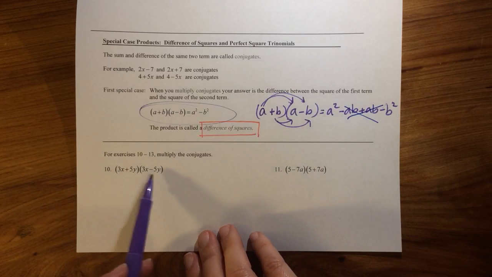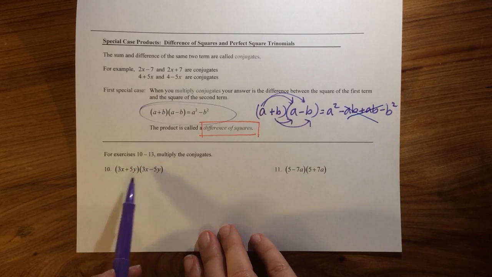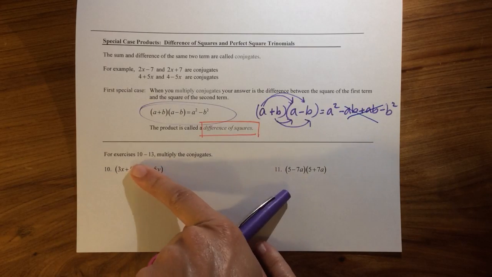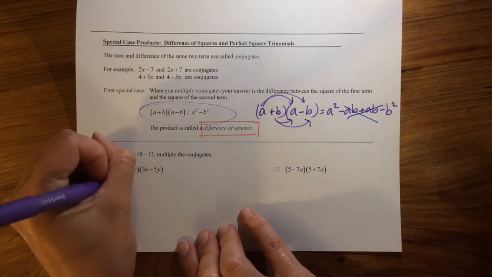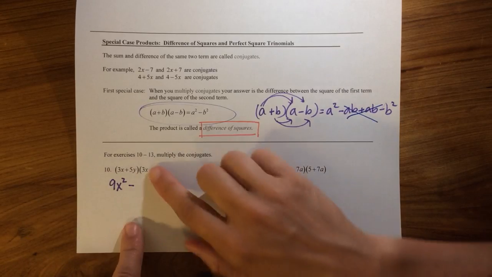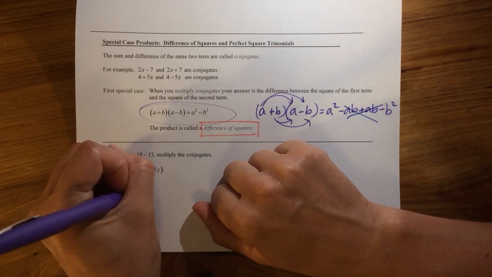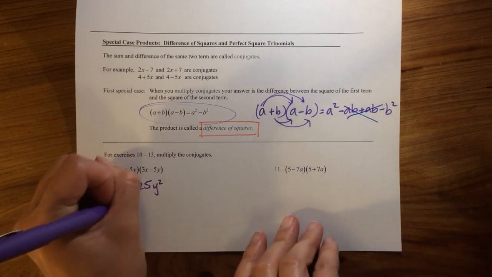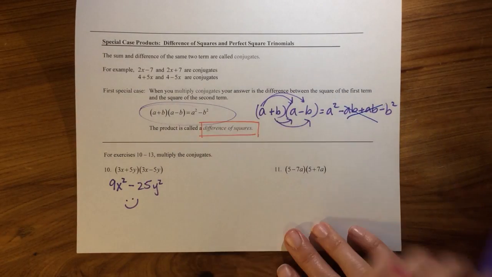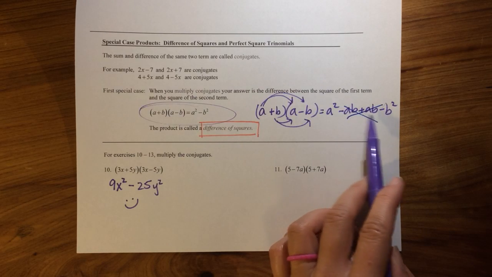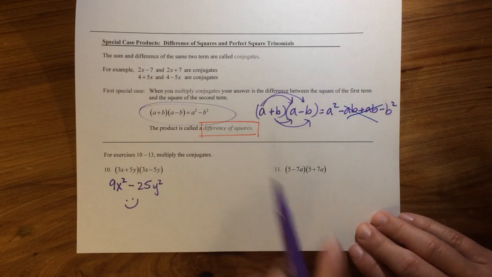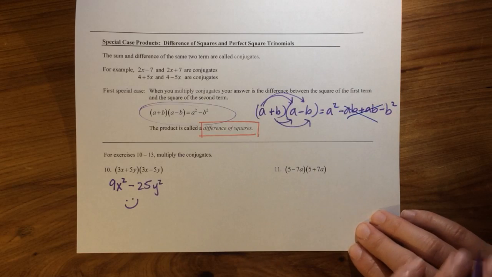So if you know you've got a multiplication of two conjugates, all you do is you look at the first term and you square it. So this is 9x squared. You know it's subtraction. You look at the last term and you square it. So that's 25y squared. And that's just the quick mental math way to do it. You, of course, can distribute it all out, but just remember that every time your middle terms are going to go away. So pause the video, try 11, and then press play when you're ready.